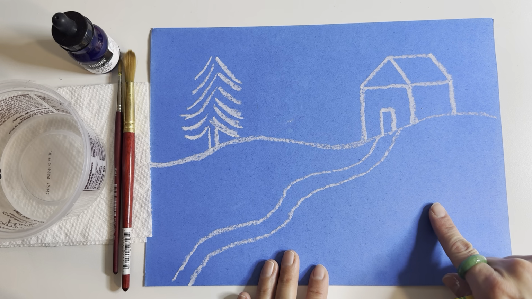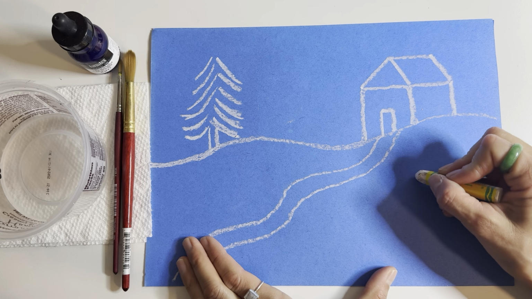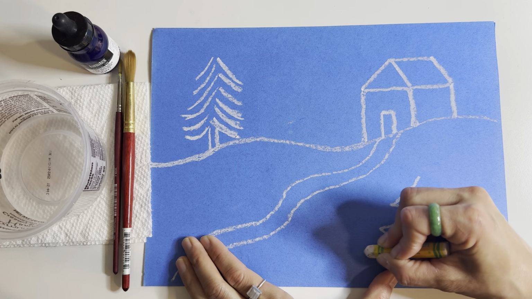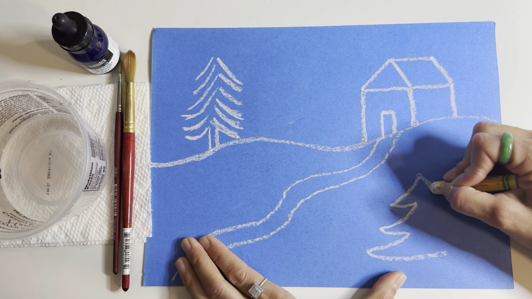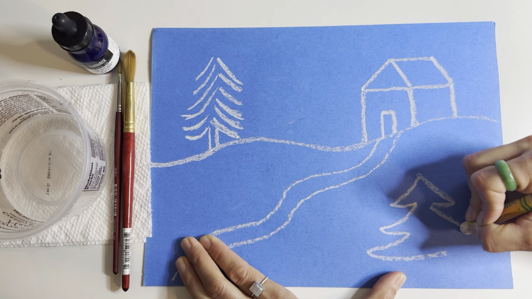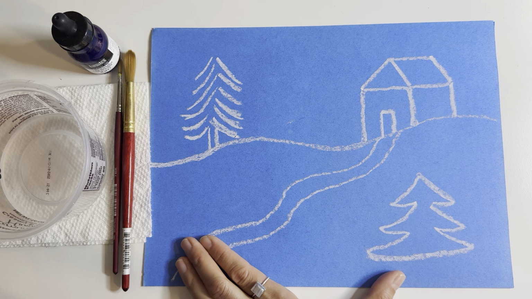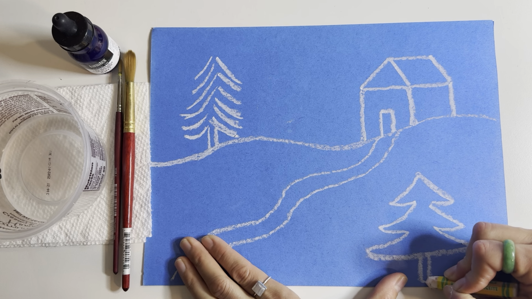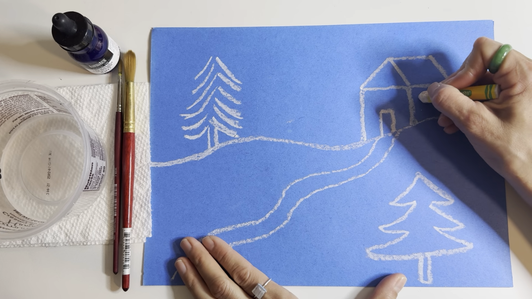I think you could add down here, at the bottom of our hill. And like I said, I could draw them in different ways. This one may be a little bit closer to a Christmas tree. And then we add our trunk.